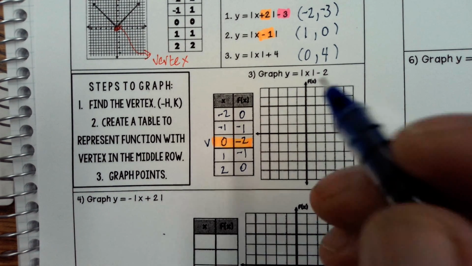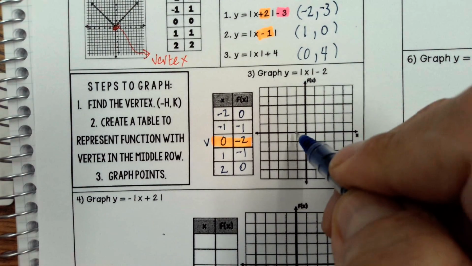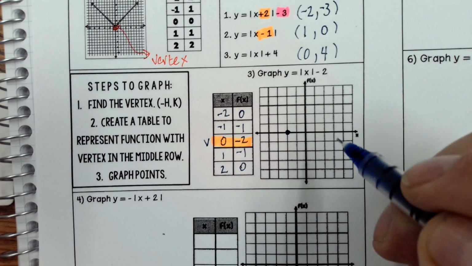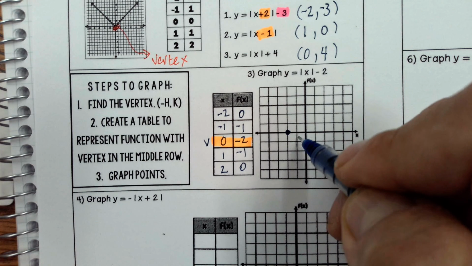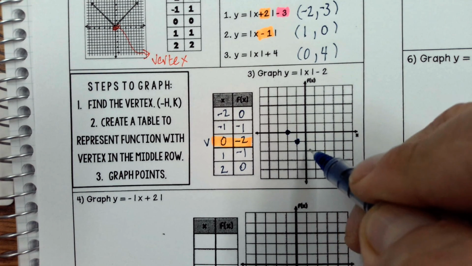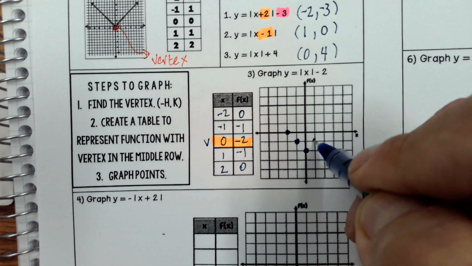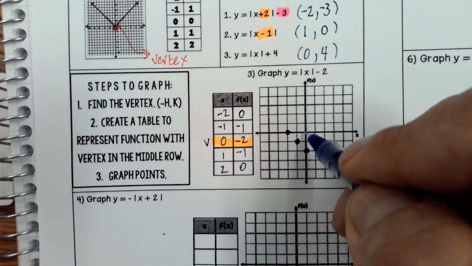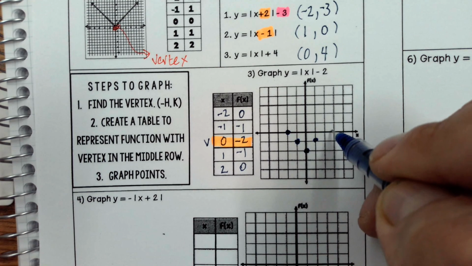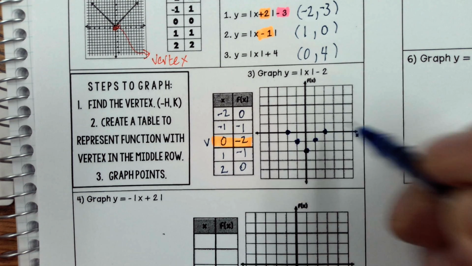We want -2, 0, right there. -1, -1, right there. 0, -2, right there. 1, -1, right there. And 2, 0, right here.